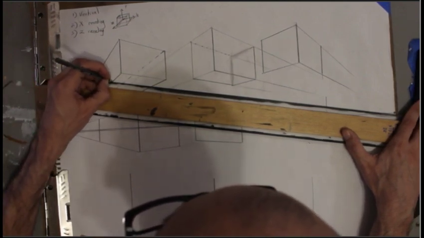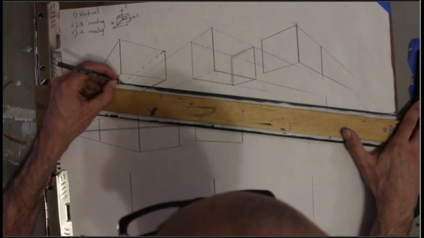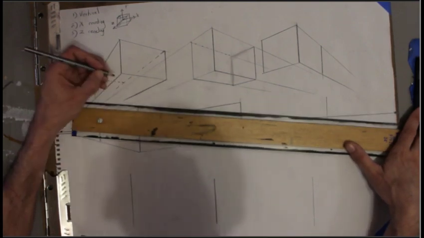Back corner. Right there. See that? Right there.